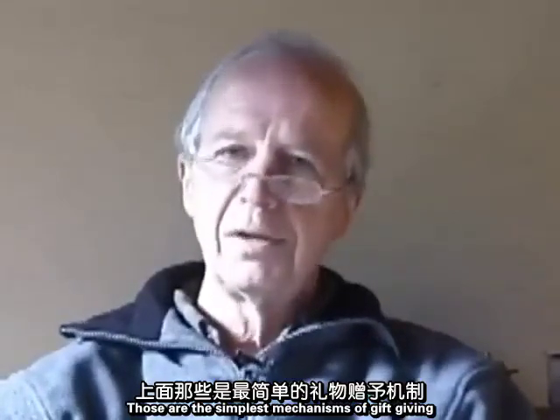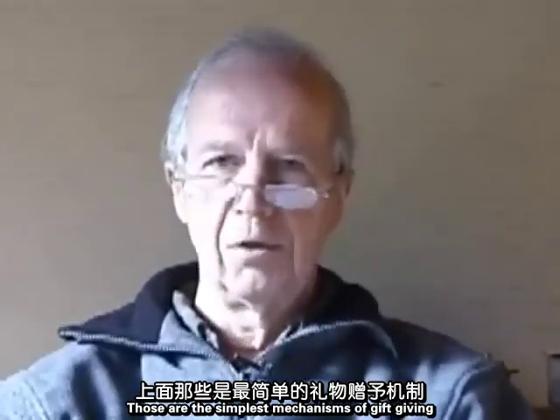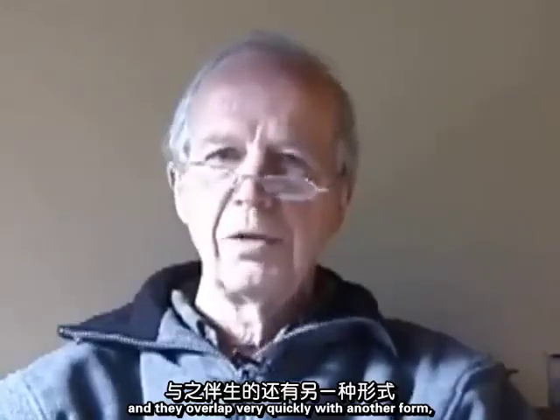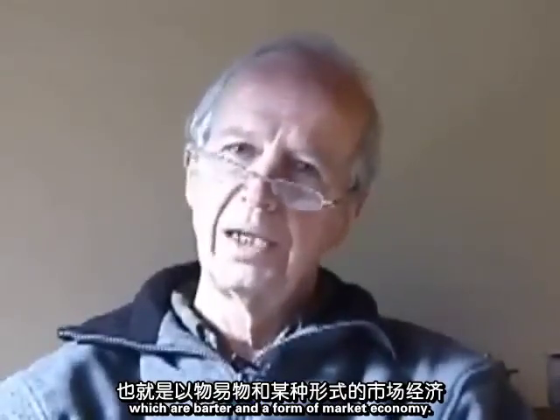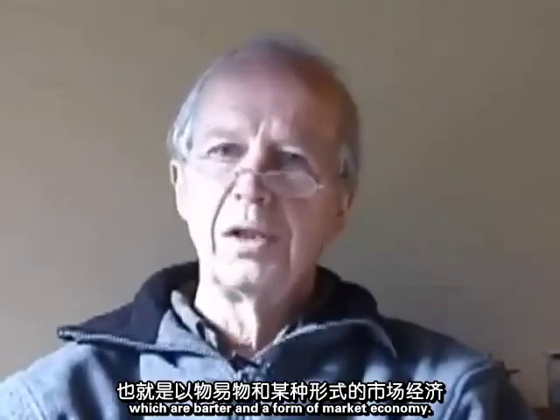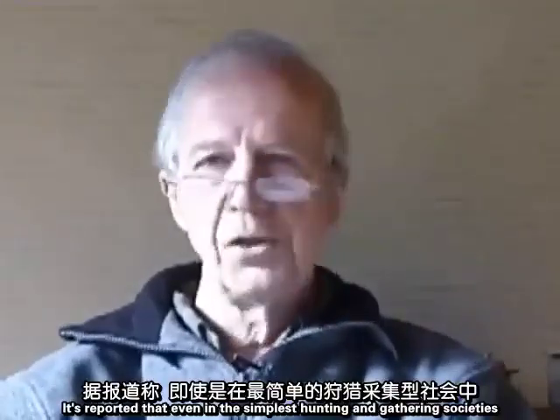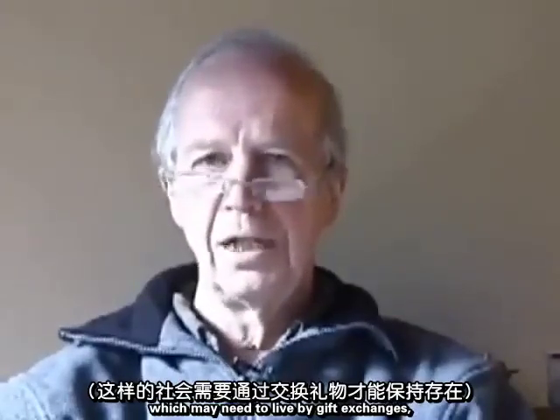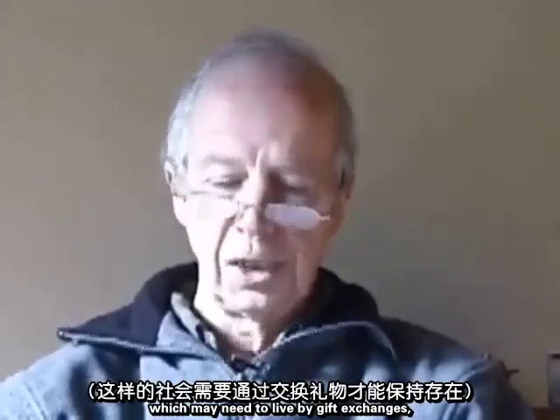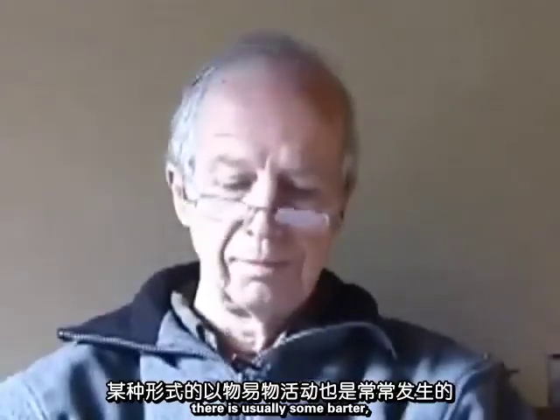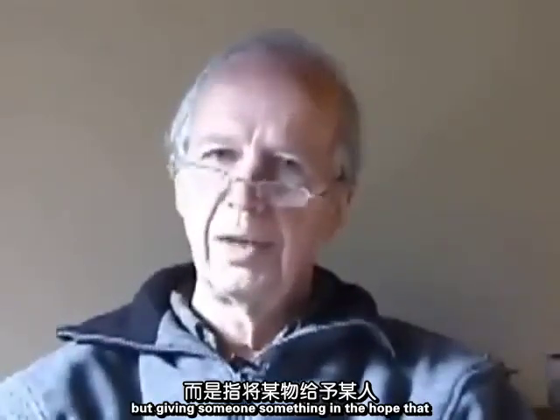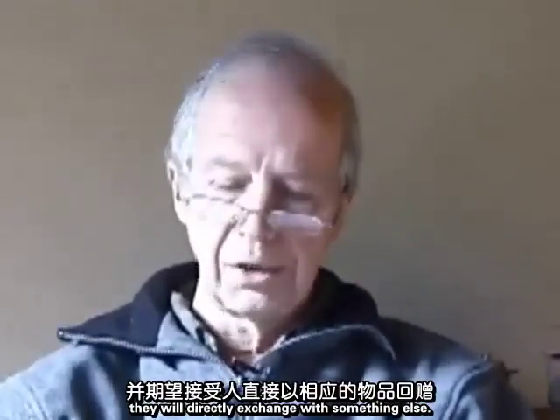Those are the very simplest mechanisms of gift giving, and they overlap very quickly with another form, which are barter and a form of market economy. It's reported that even in the simplest hunting and gathering societies, which mainly live by gift exchanges, there is usually some barter. That's not barter in the sense of haggling over something, but giving someone something in the hope that they will directly exchange it with something else.